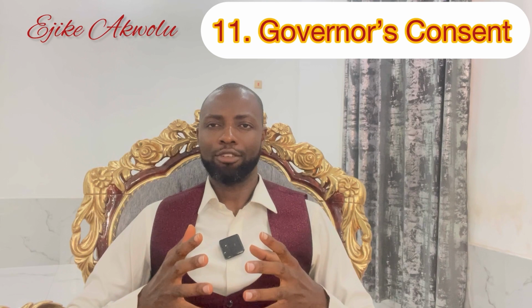Then the last but not the least is the governor's consent. Governor's consent is a legal document that shows that the government has given approval to use that particular property. Most of the properties that have governor's consent are majorly properties from the government that were released to the private sector for a particular developmental project, a kind of partnership, or whatsoever agreement they made.